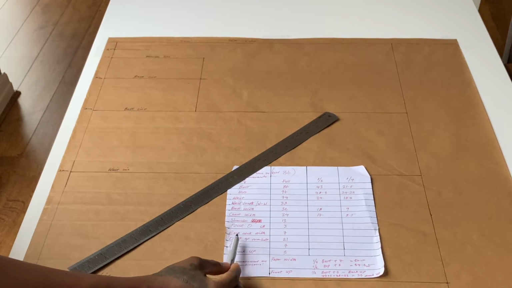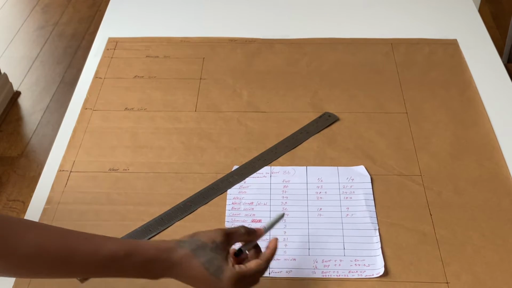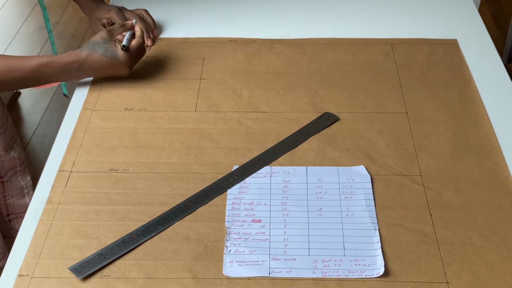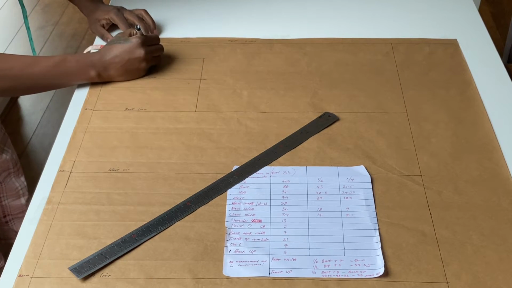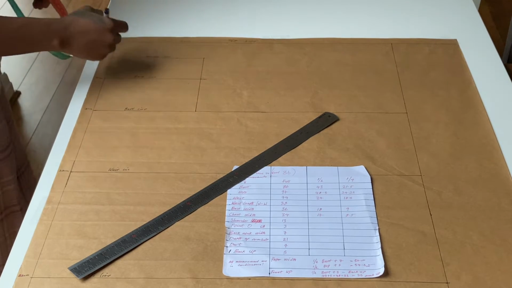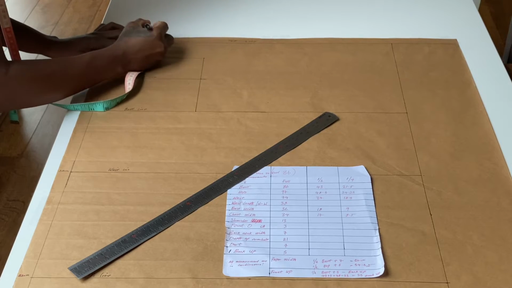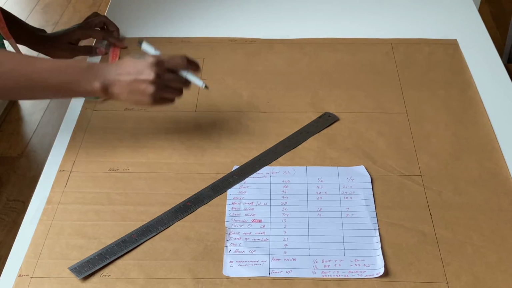So from the point O line, I'll measure out 7 cm and I'll mark the point. From that point I'll measure up 2 cm. This is also standard for all sizes.